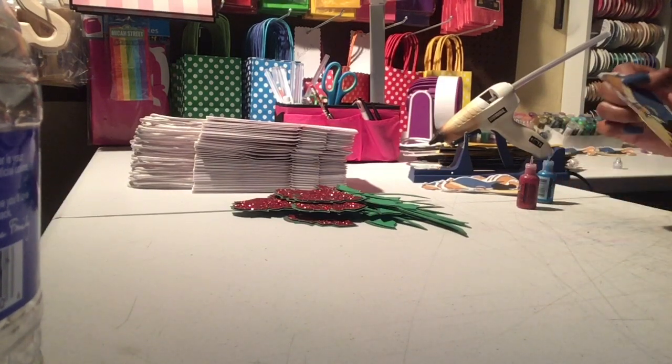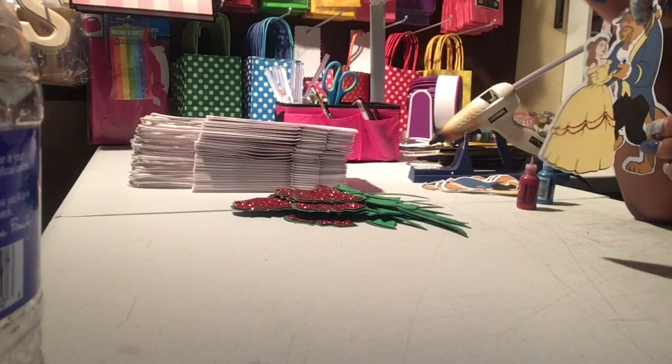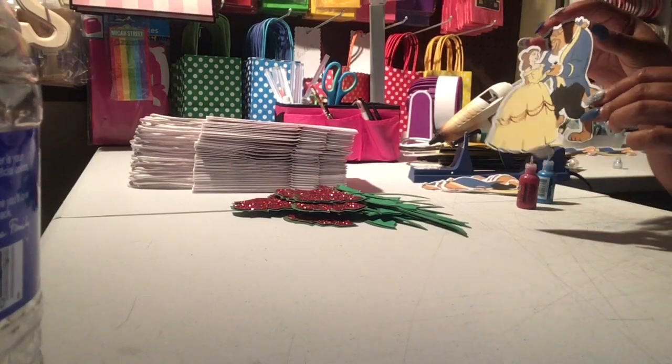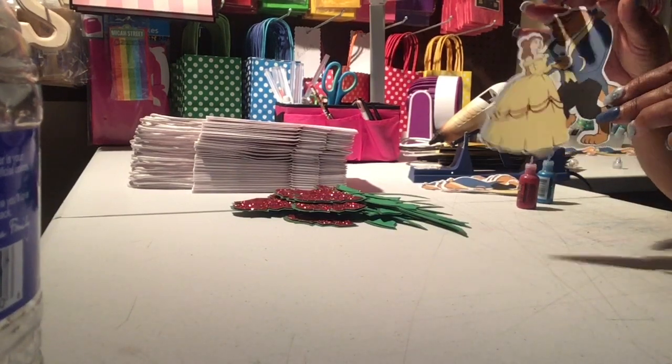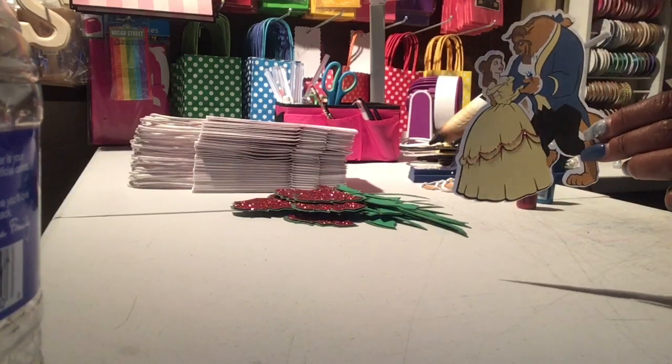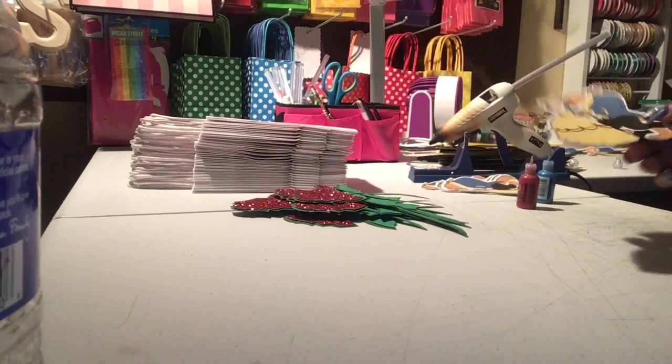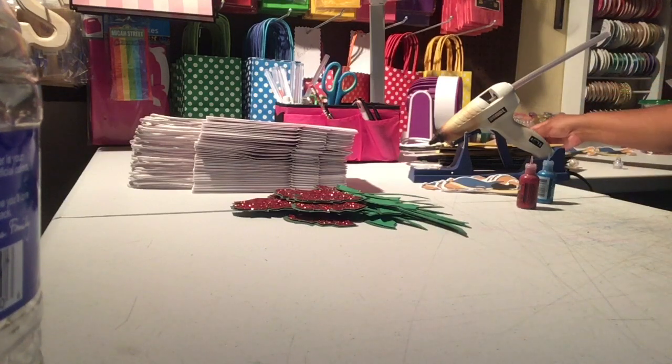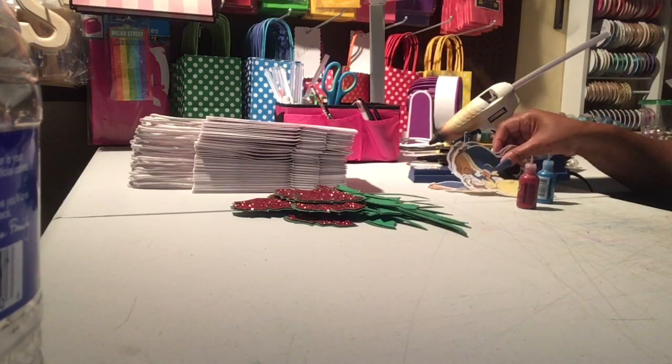Okay, this is what I did. See? I don't know if you guys can see it. The light is on the dress, and I don't know if you can see his scarf. We're going to set it aside so they can dry. I'm going to finish these up.